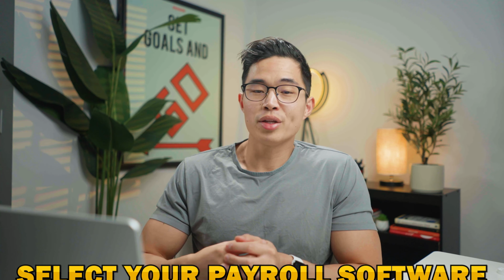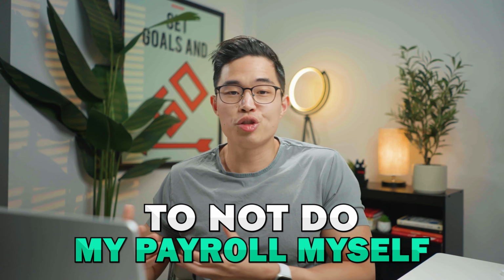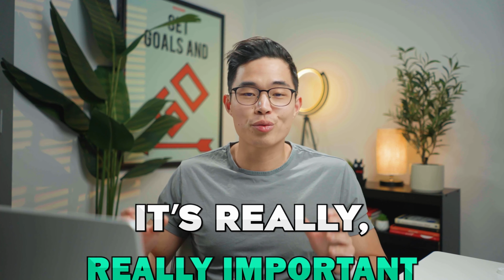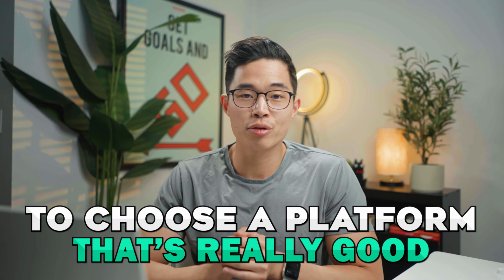After that, you're going to want to select your payroll software, because I don't recommend doing payroll yourself. It's actually very, very complicated. Even for myself, I only have one employee, but I still choose to not do my payroll myself. I use Gusto for my own payroll. I've learned that if you don't choose the right payroll provider, they can definitely mess things up. This can create a lot of fines and a lot of headache for you. So it's really important to choose a platform that's really good.